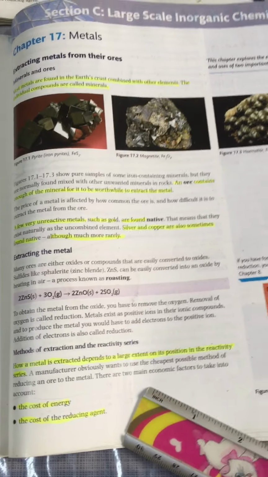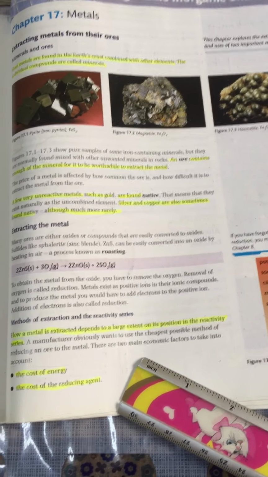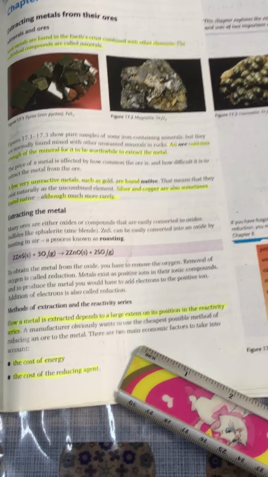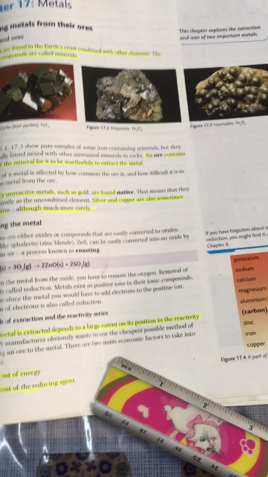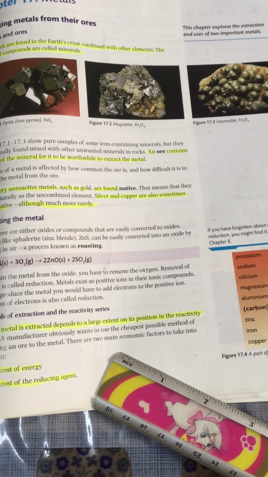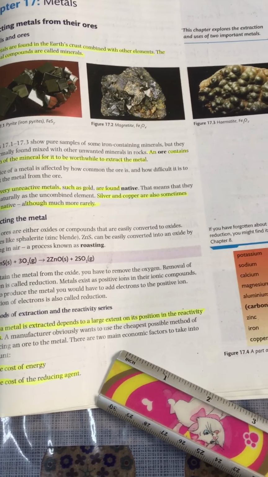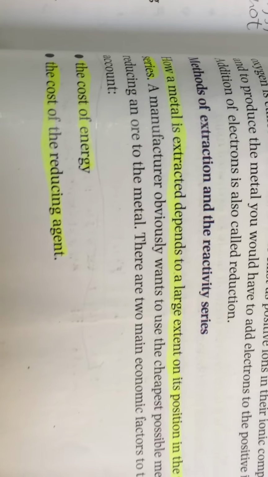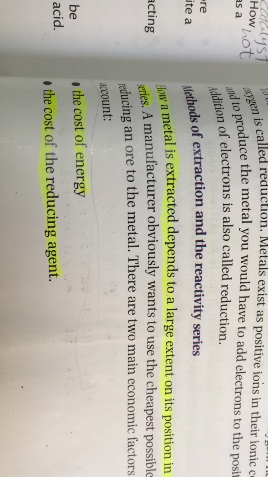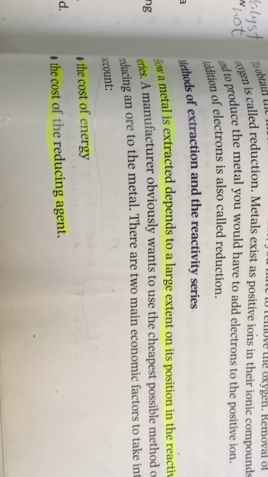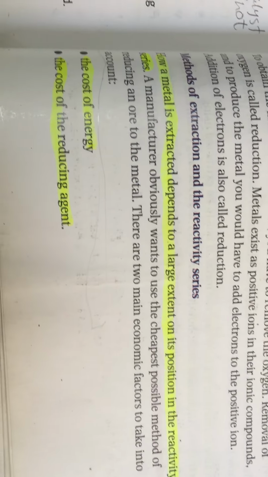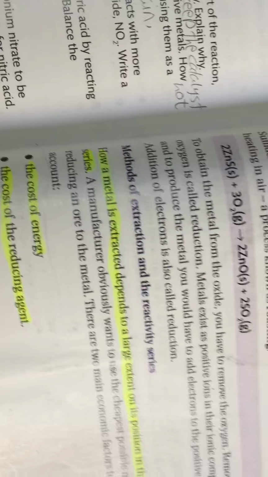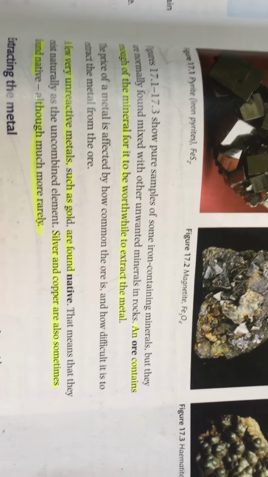When I try to extract a metal, I look to the cost: the cost of the reducing agent and the cost of the energy I use in extraction. This is what I want in this page, just introduction.